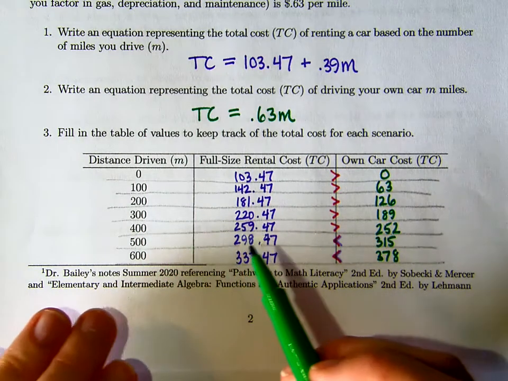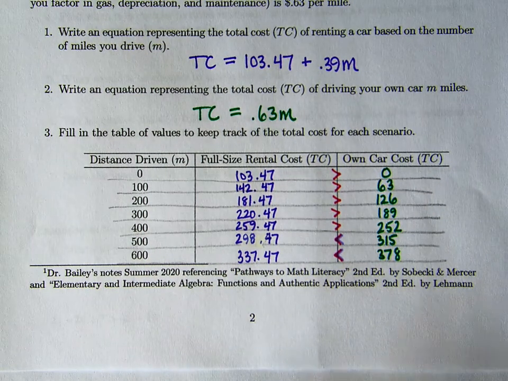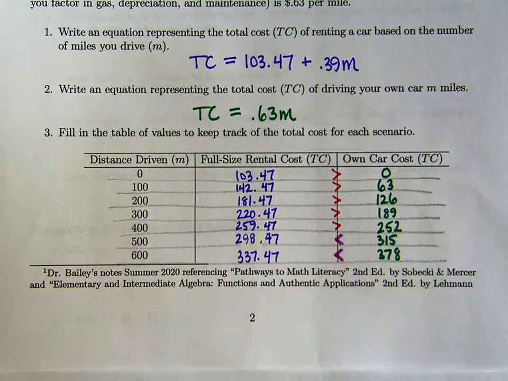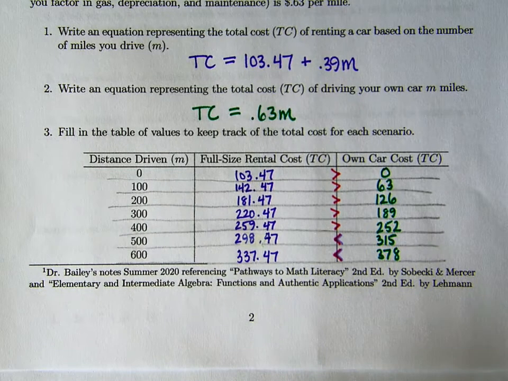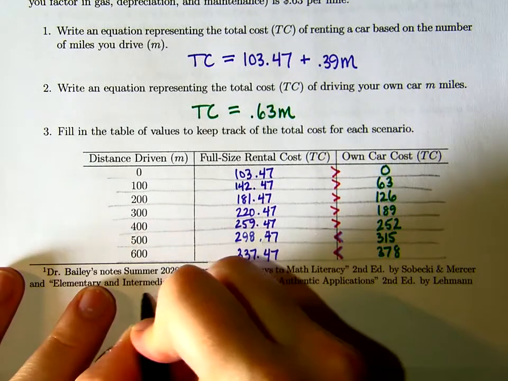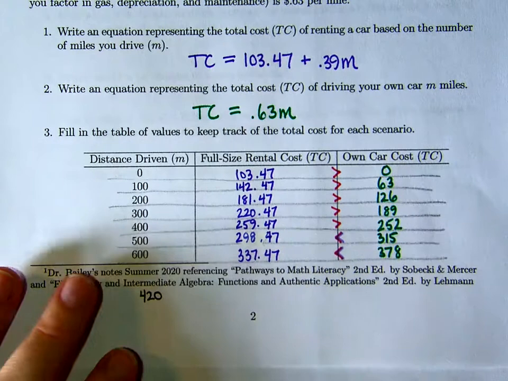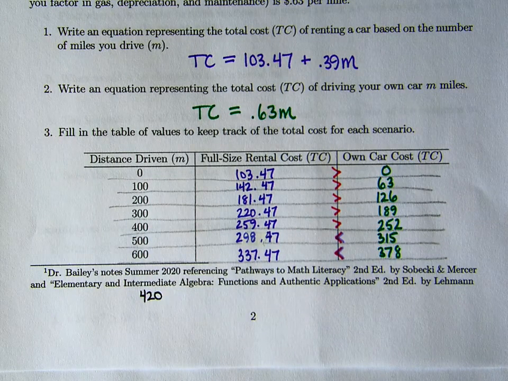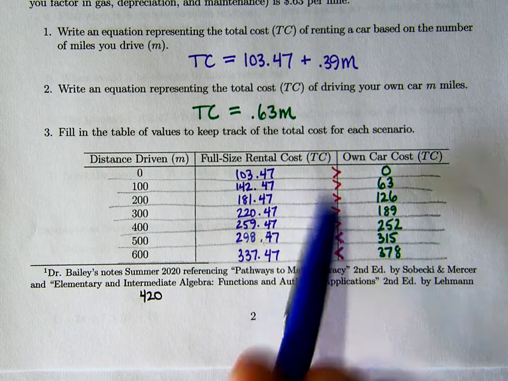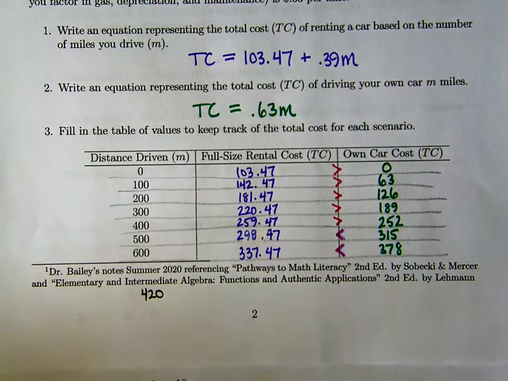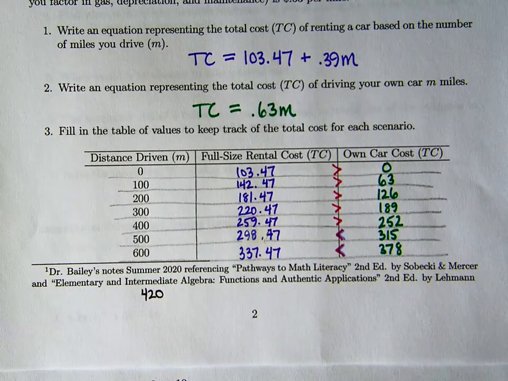So let's suppose for fun, we tack in to this table, and I'm just going to extend it down below. Why not? I have a black marker. Let's suppose we put in 420. Sorry. So 420 when it comes to the cost of renting. Okay.